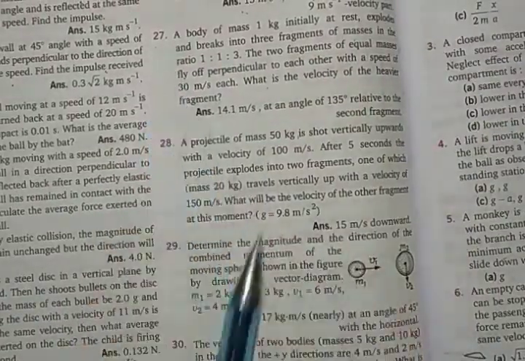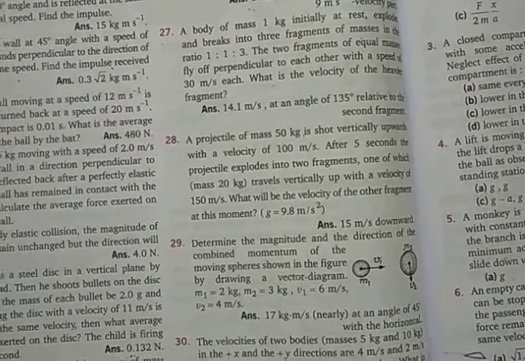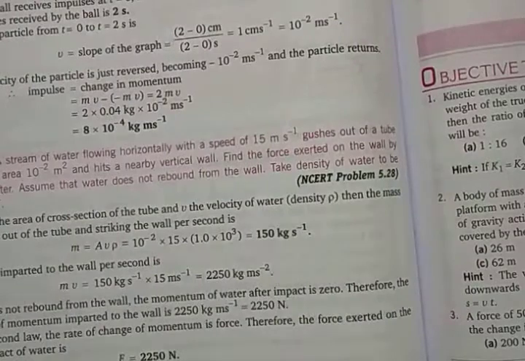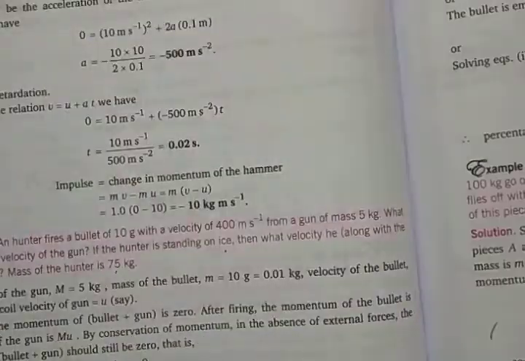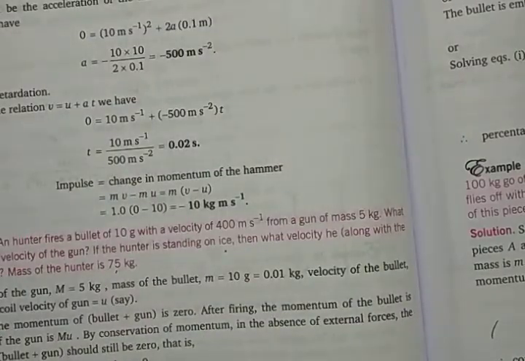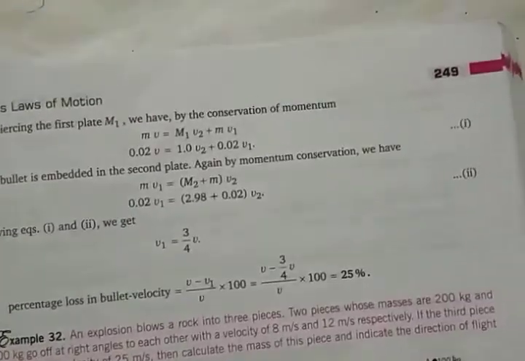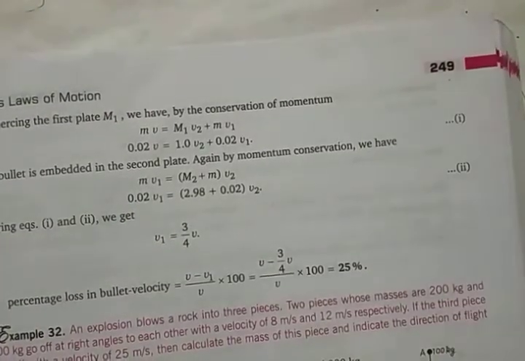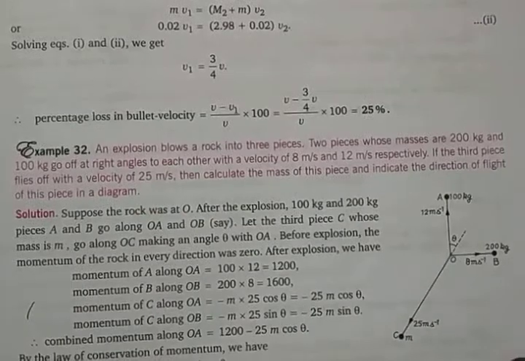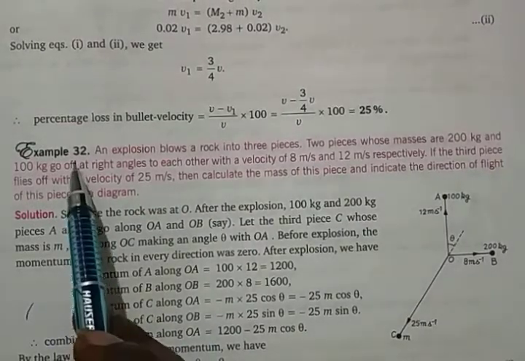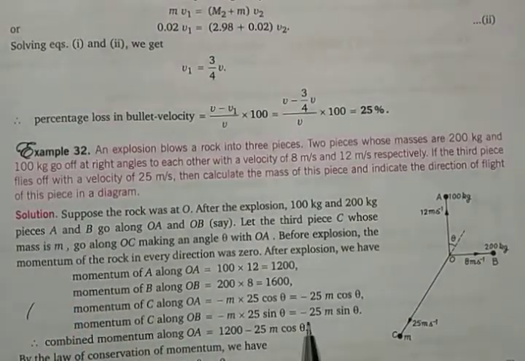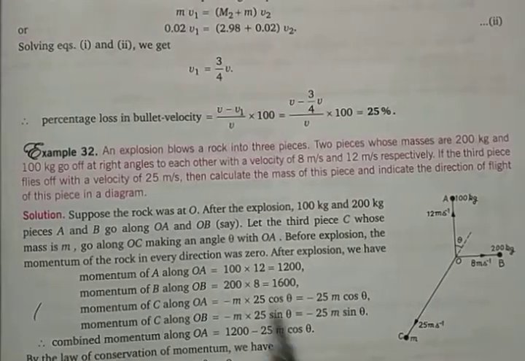Now similarly there's one more question. We did question number 27. We have already done question number 26. Now turn to page number 249 in your book and read this question, question number 32. A similar type of question is there. There are 3 questions we are seeing that are quite similar. I'm just reading this one.